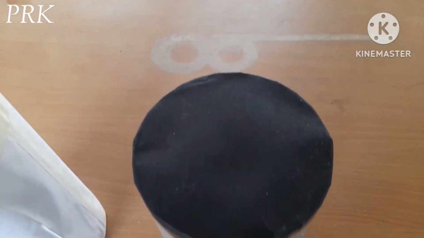Hello students, today we are going to learn the image formation by the pinhole camera.